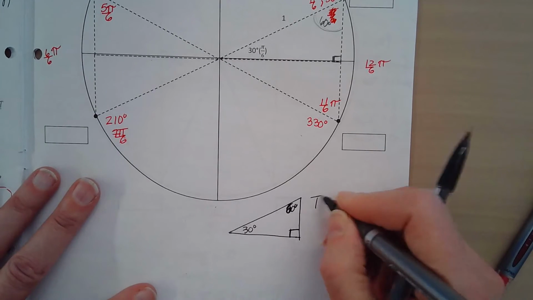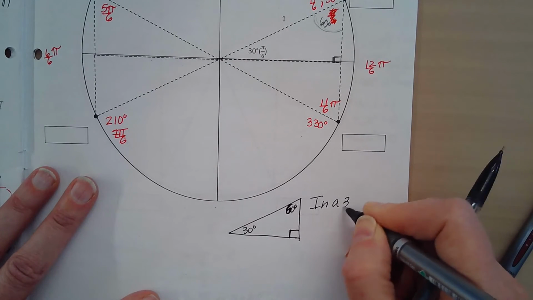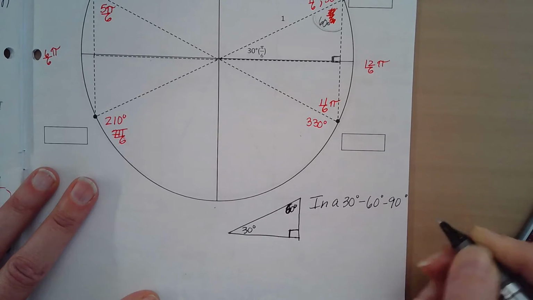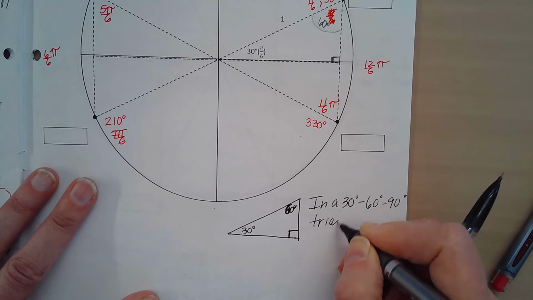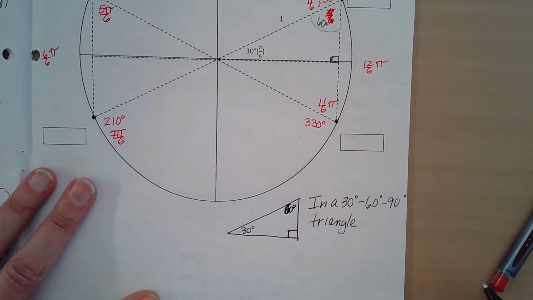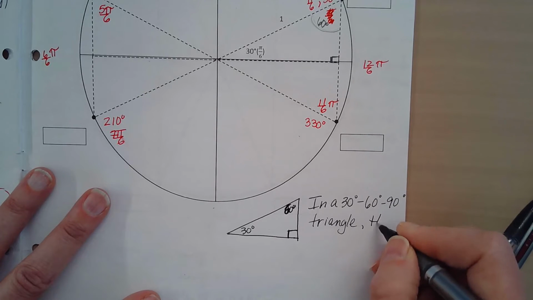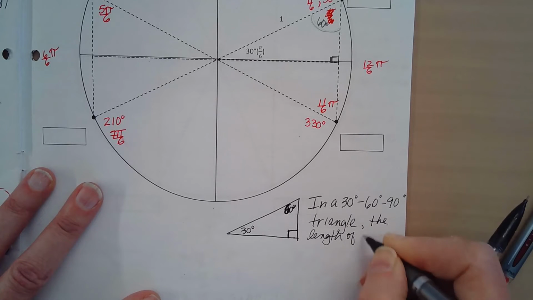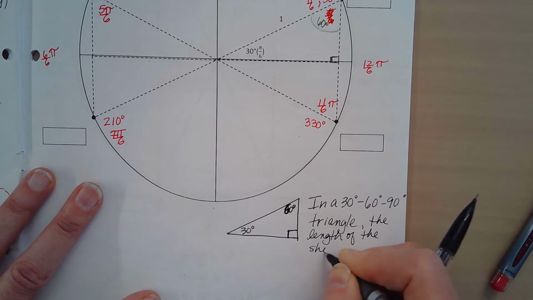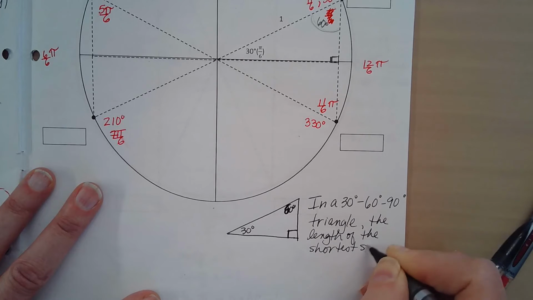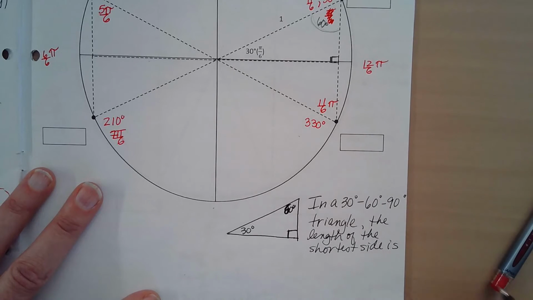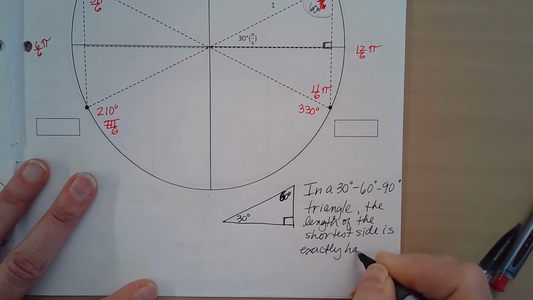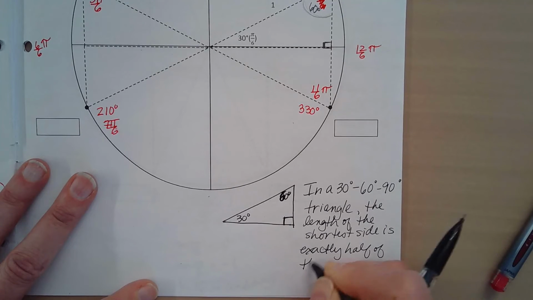In a 30, 60, 90 degree triangle, the length of the shortest side is exactly half of the hypotenuse.